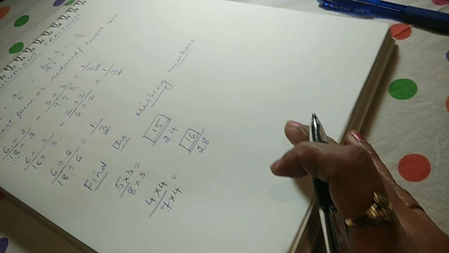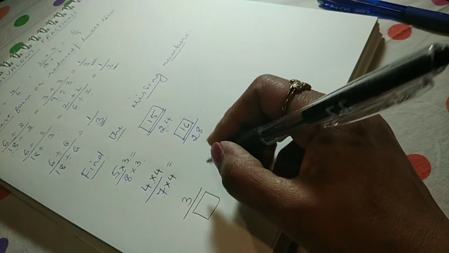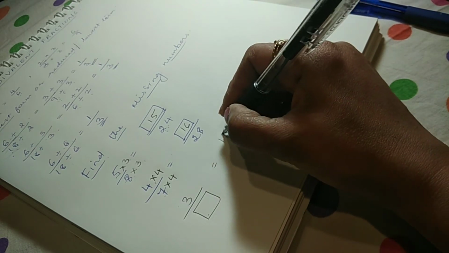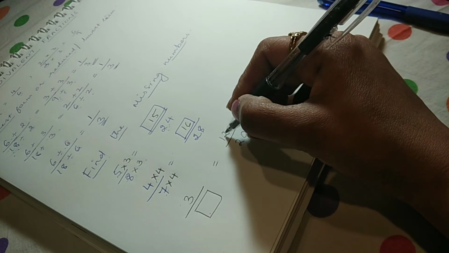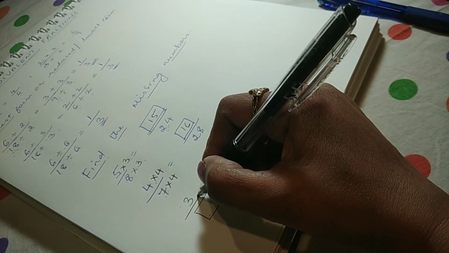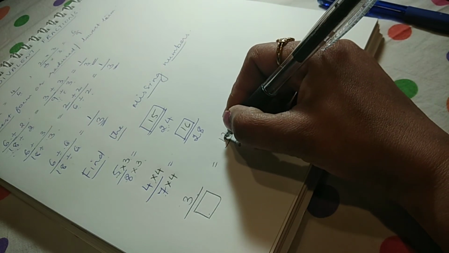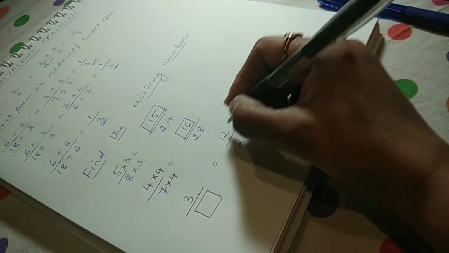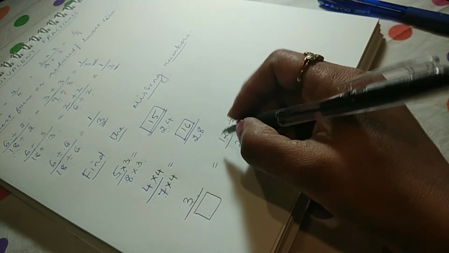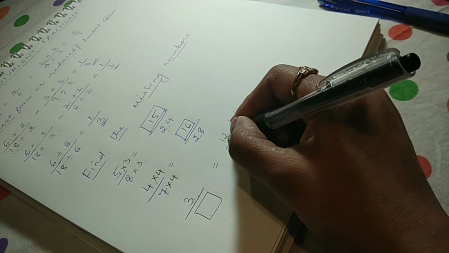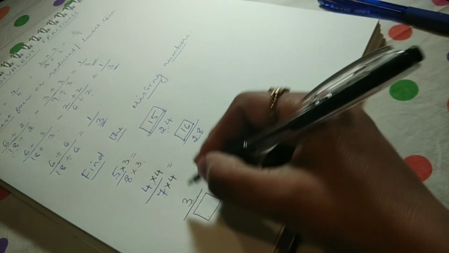Now third, this will be the last example. 3 by a box which we have to find, and 12 by 20. Okay, now here we can see this was 12, it has turned to 3. So how has it turned, and what is common between them? There is 4. So let us see, 12 divided by 4 gives us 3. Don't think of common factors or anything like that. Just think how we got from 12 to 3. So 12 divided by 4 is 3.